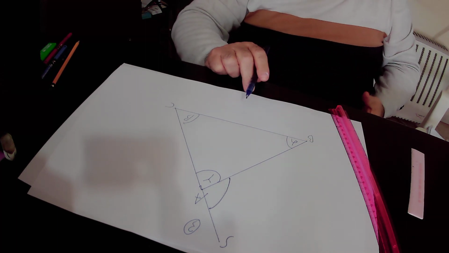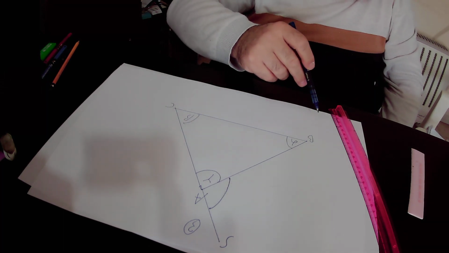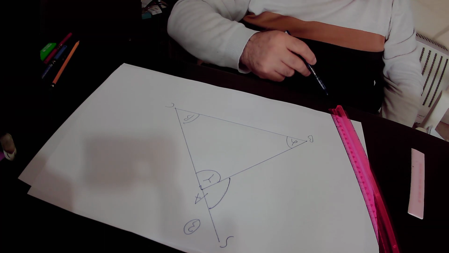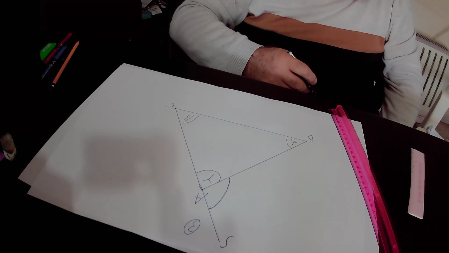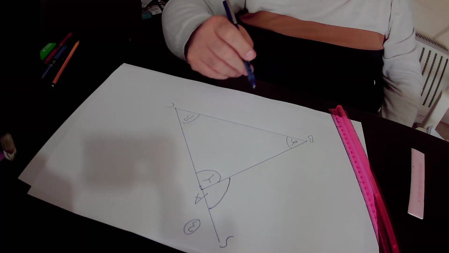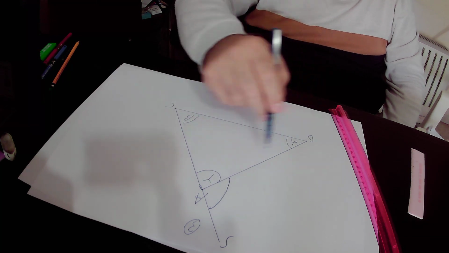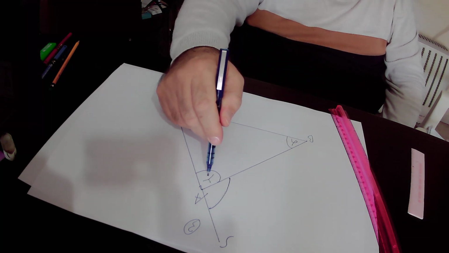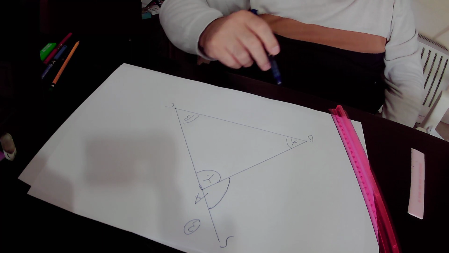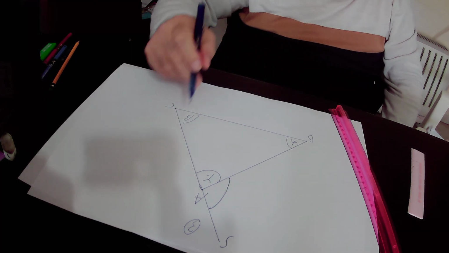And according to rule number 4, an exterior angle of a triangle, that is to say angle SAB, is equal to the sum of the angles that are not adjacent to it. The only angle that is adjacent to this angle SAB is angle gamma, and the two other angles that are not adjacent to angle SAB are alpha and beta.